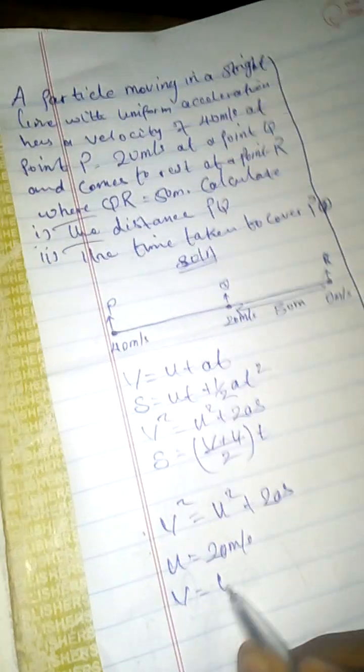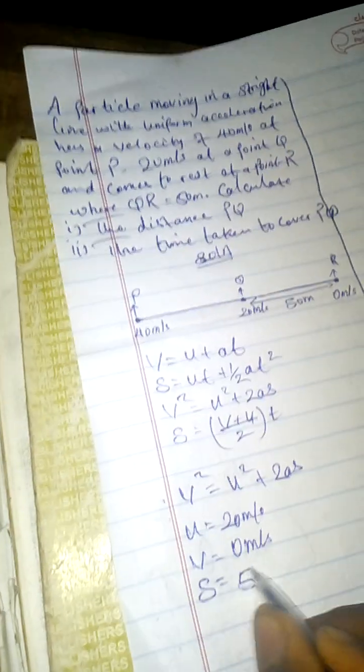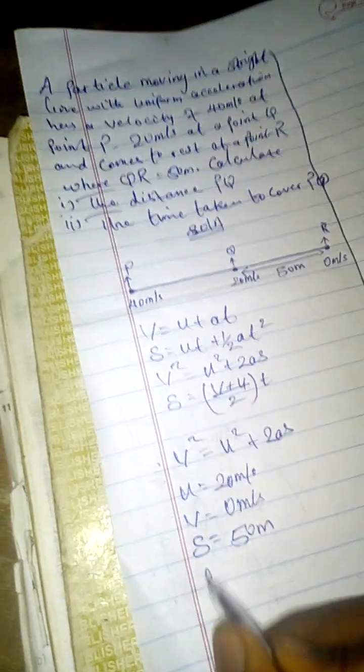So V is equal to 0 meters per second. And the distance S is given. S is equal to 50 meters. And our A is not given in the question, which we are going to look out for.